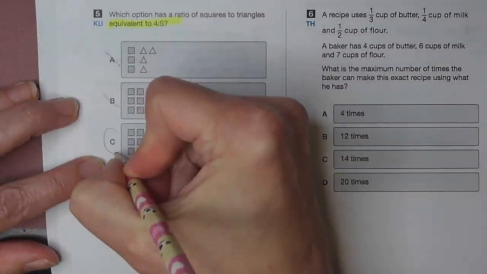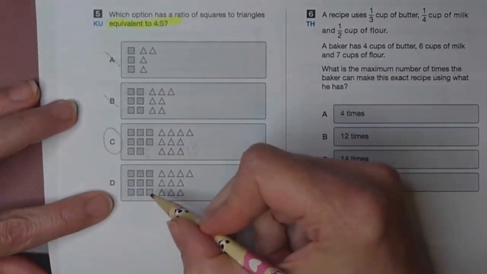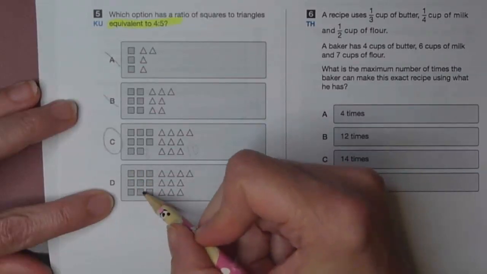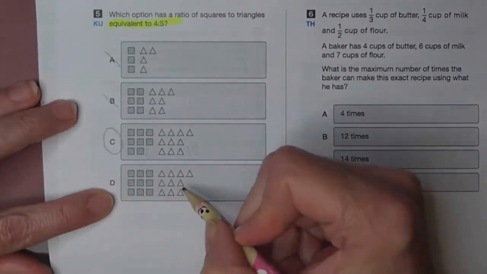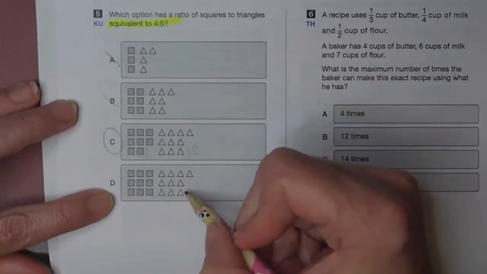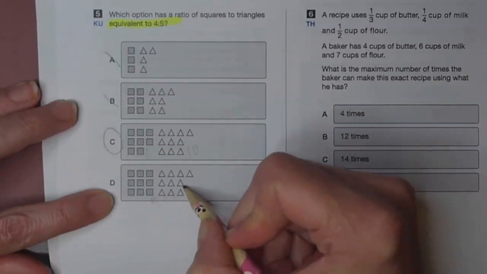Oh! And let me just always check the last one too. Oh, this is 9. No, that's not going to work. 9 and this is another 10. So that's not even the same kind of right now.